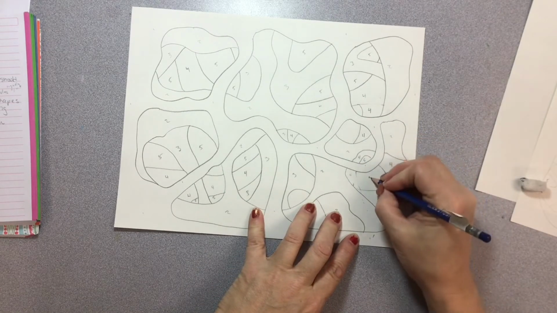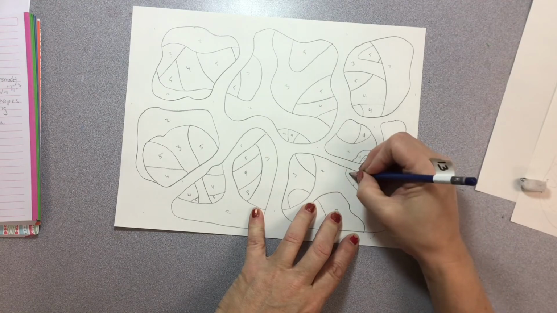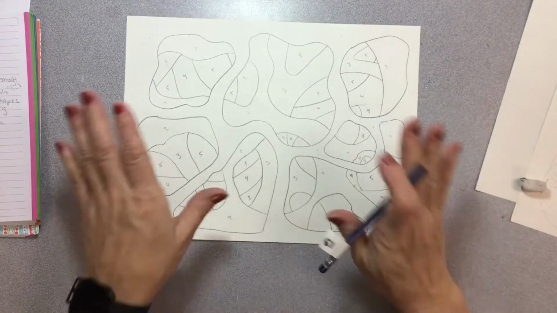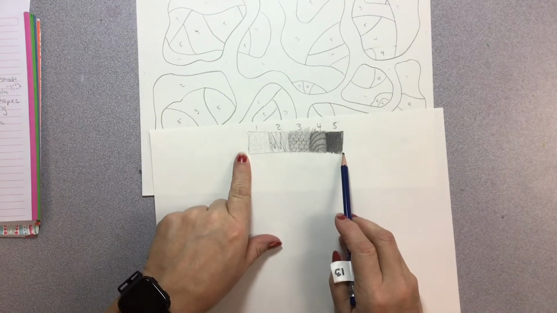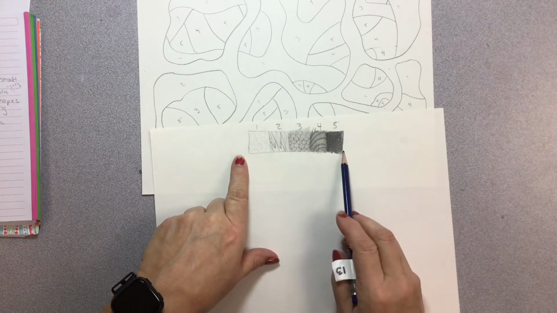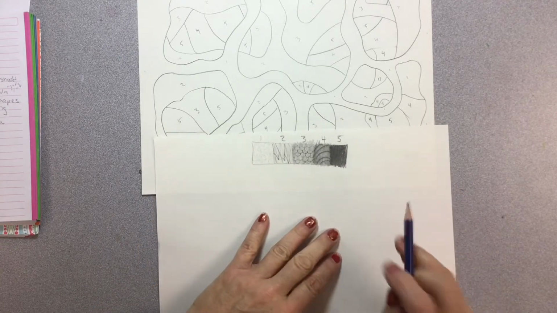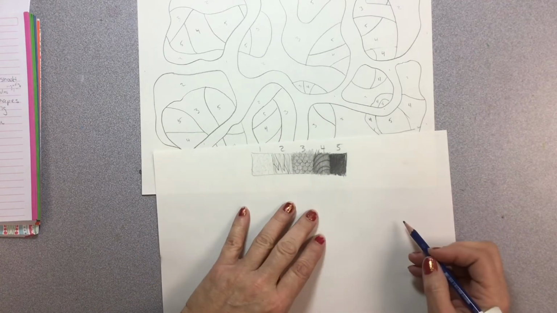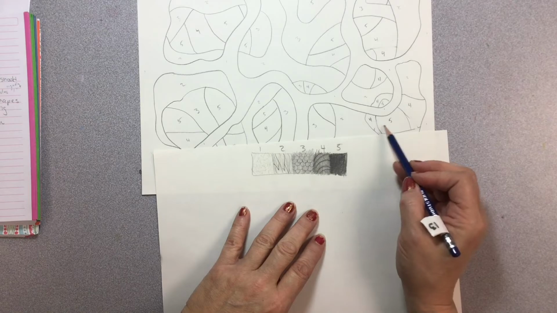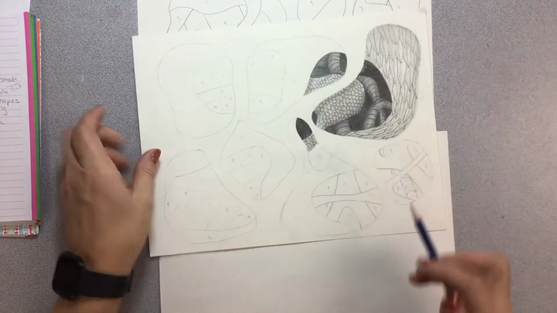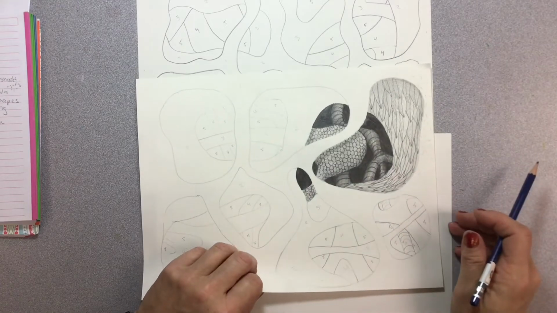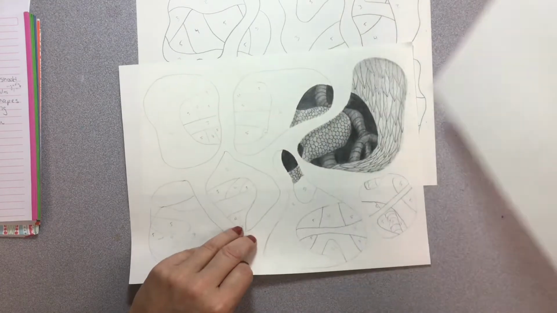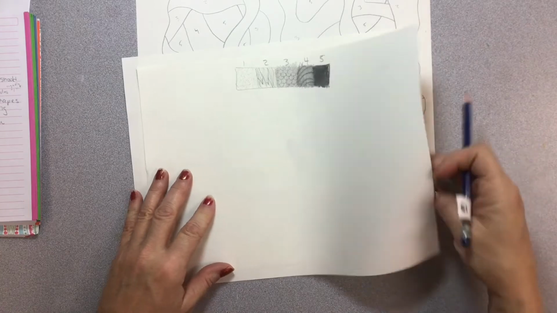This is a 5 and this is a 5. Now what I want you to do, you've got this done. I want you to make a full range of value from 1 to 5, okay? 5 is just going to be black, the darkest that you can go with your pencil, and that will be in the deepest, furthest spaces.